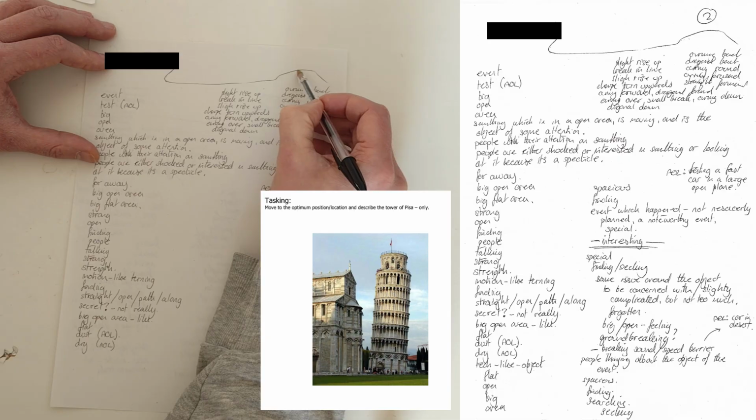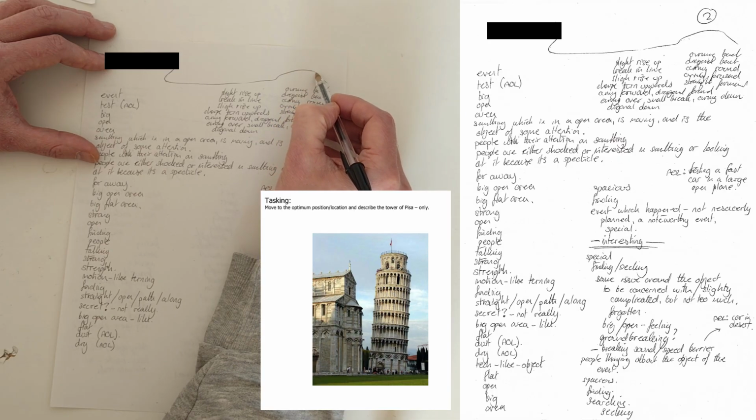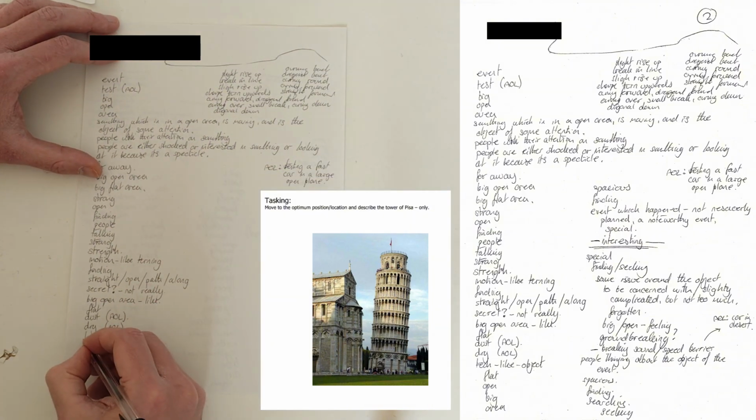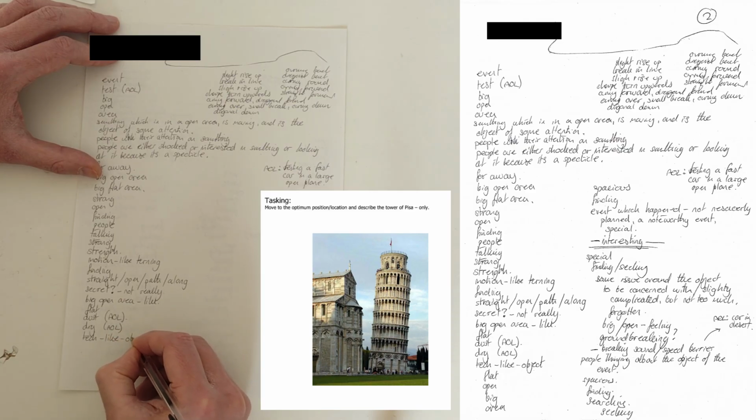Further down I wrote the words dust and dry, but I AOL'd them out because they were closely linked to the AOL picture that I had in my mind at that point, which was of the testing of a fast car in a large open plain, which I wrote on the right hand side.